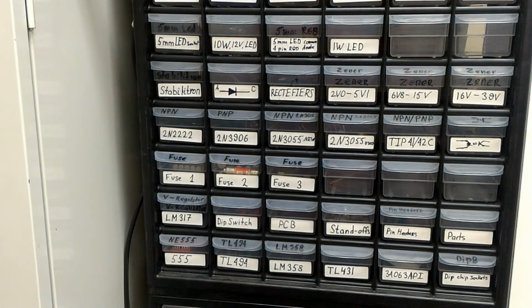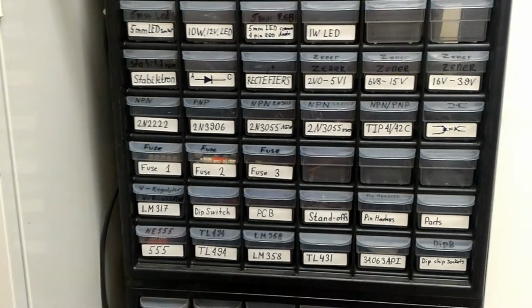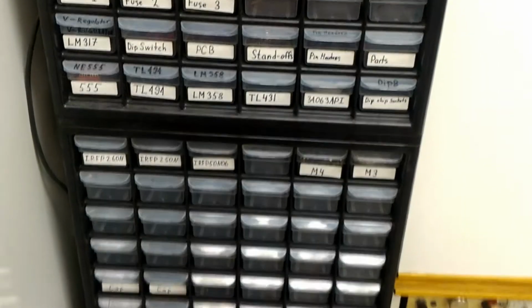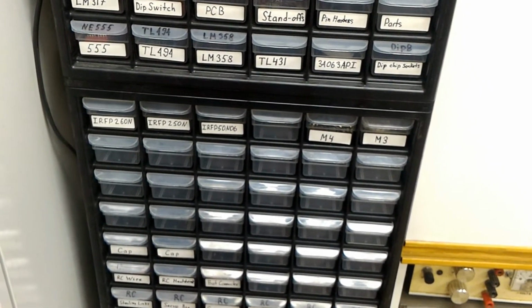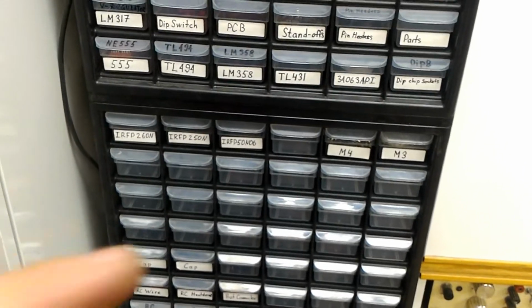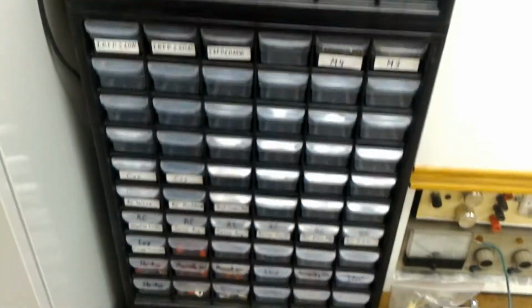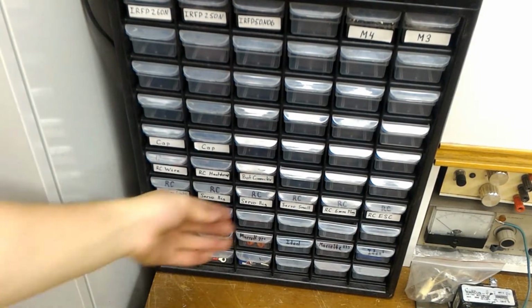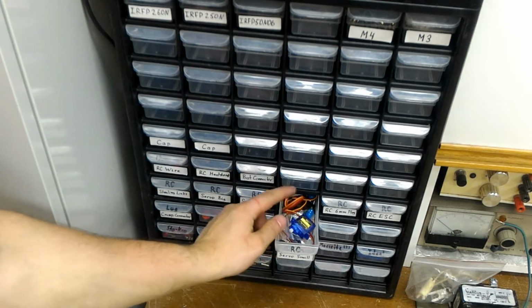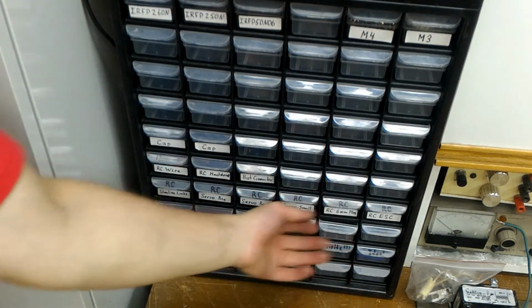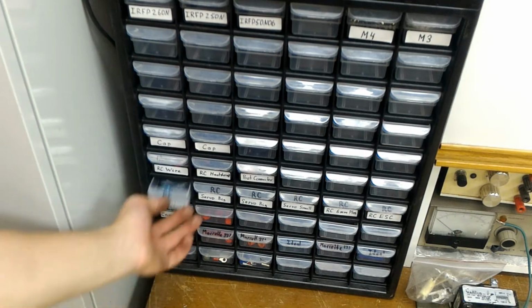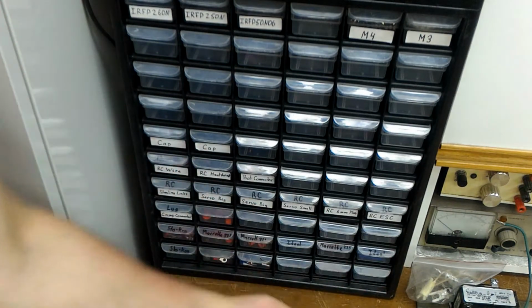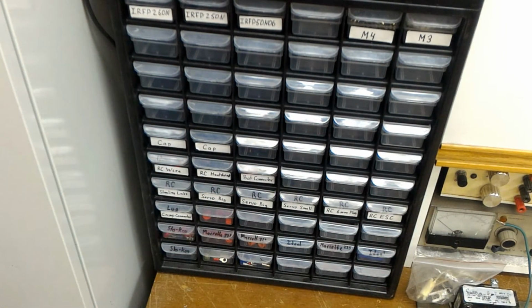Rectifiers. Okay. So we got some fuses, we got some different components, 555 timers, and some other things there. M4 screws, M3, some MOSFETs there, but it's empty. And we got some more things, some things for RCs, like small servos and whatnot. Some links there. There's an ESC. I wanted to make an RC car, that never happened.